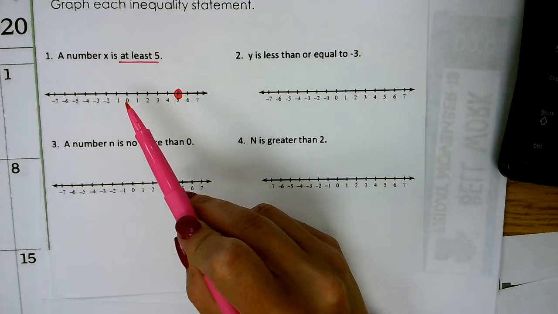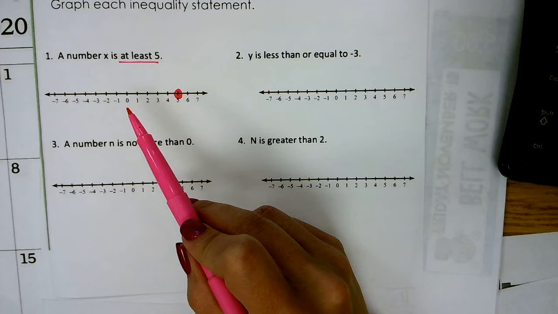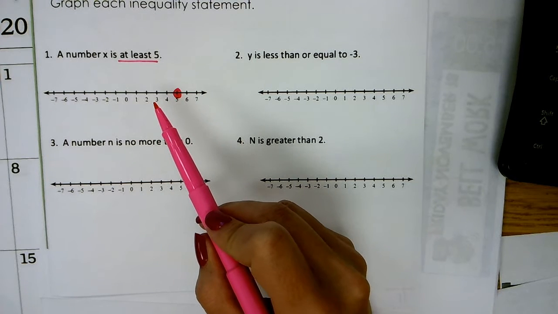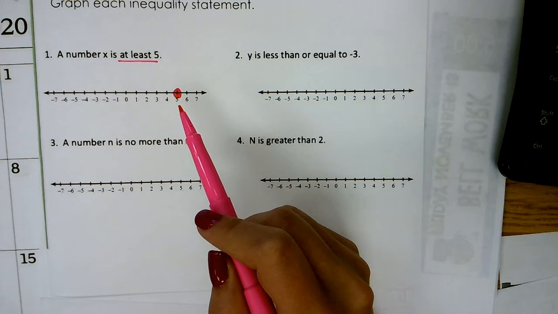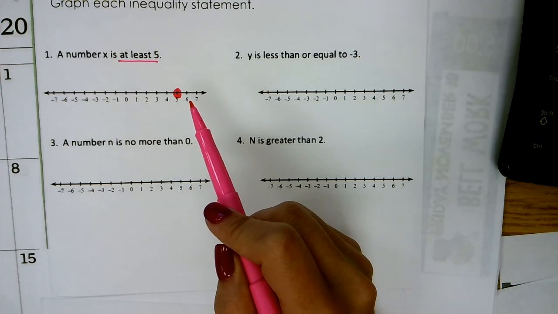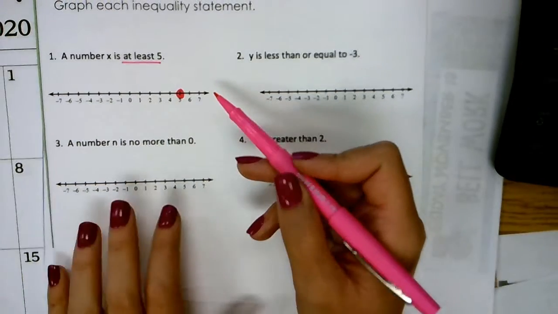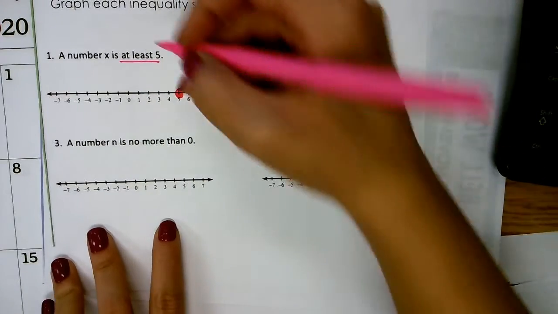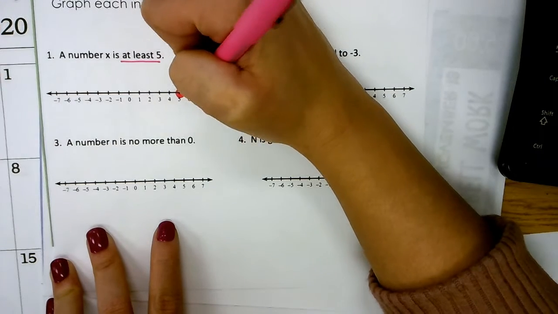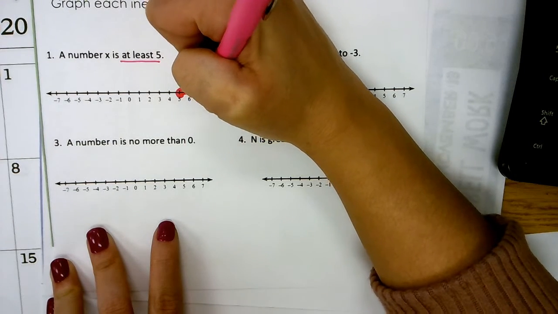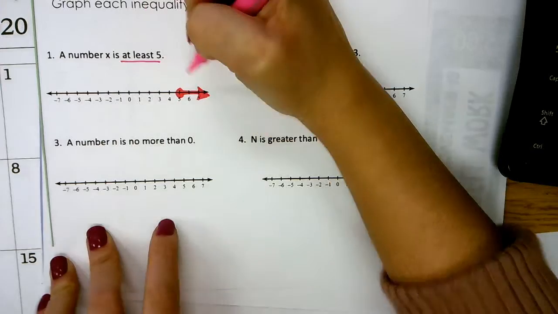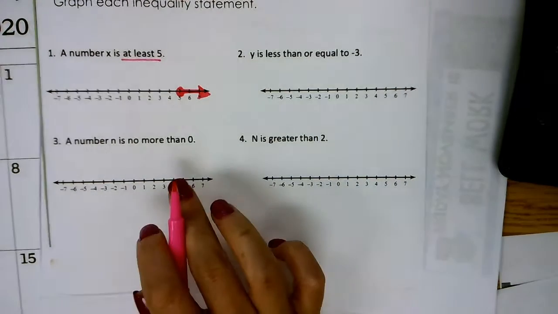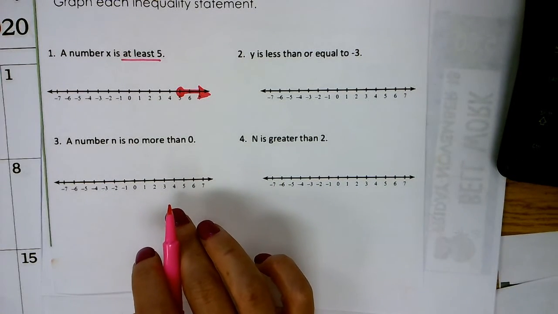So is 0 at least 5? No, 0 is less than 5. Is 3 at least 5? Nope. Is 6 at least 5? Yes, because it's bigger than 5, so it's at least 5. So we're going to shade to the right here. So you're going to do your shading and put an arrow on the end. So there we've graphed a number x is at least 5.